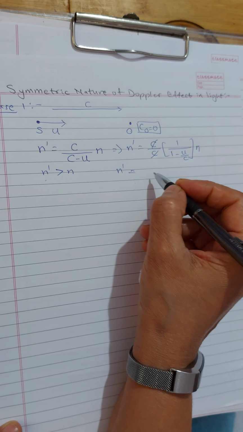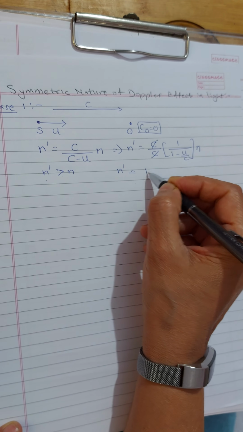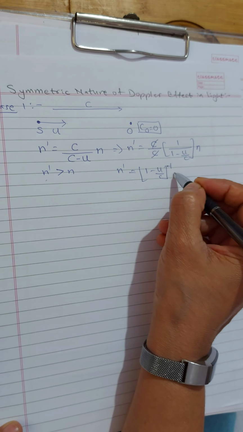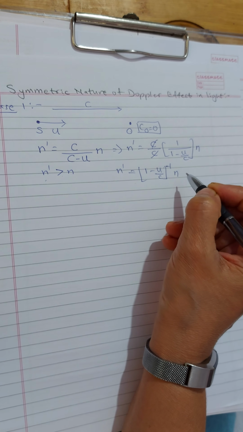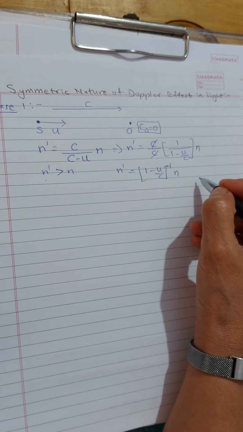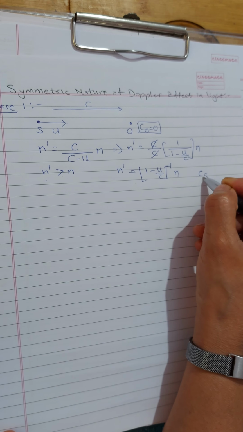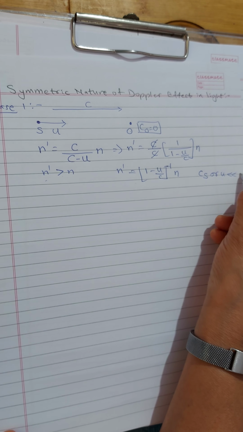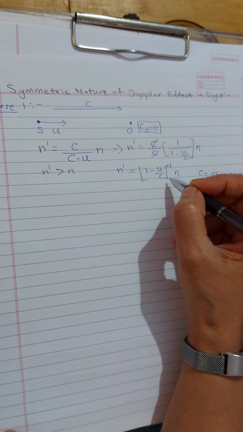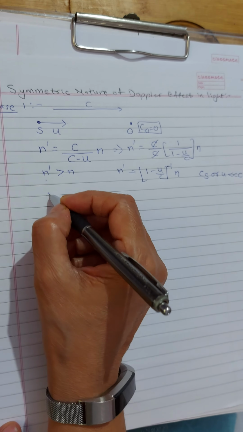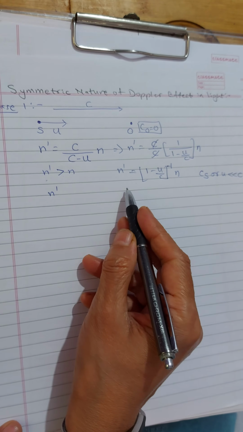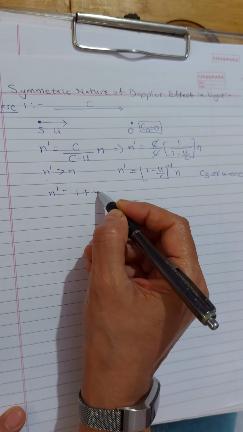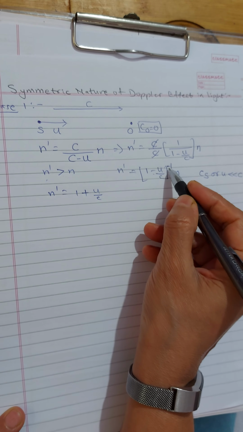N dash is equal to (1 minus u by C) raised to minus 1 times N. Now, as you know, the value of CS or u is very much less than C. So using the binomial expression, I get N dash is equal to (1 plus u by C) into N, because this is minus, this is minus.